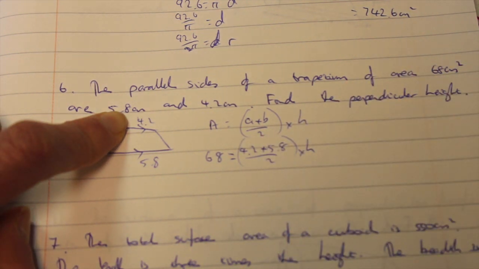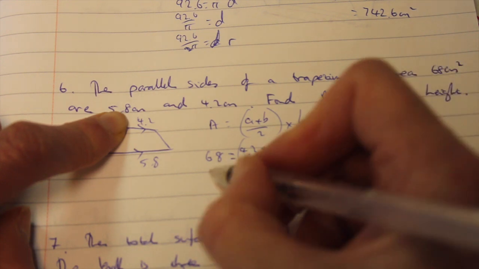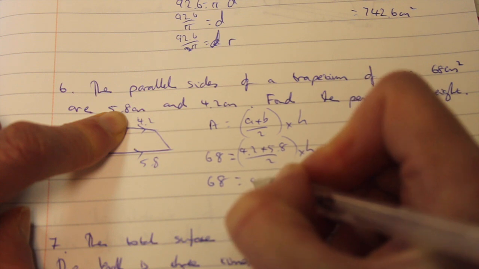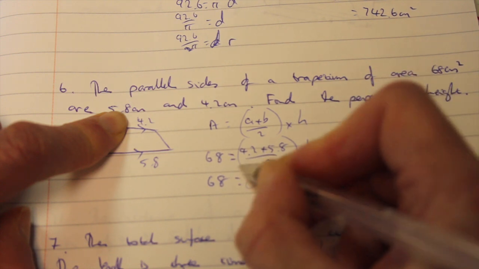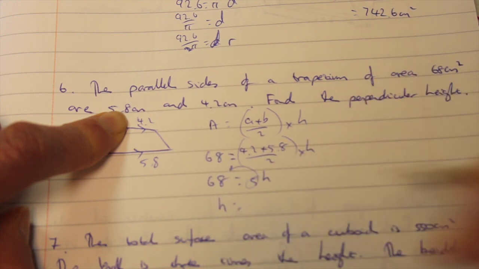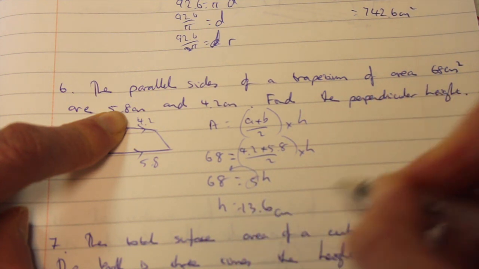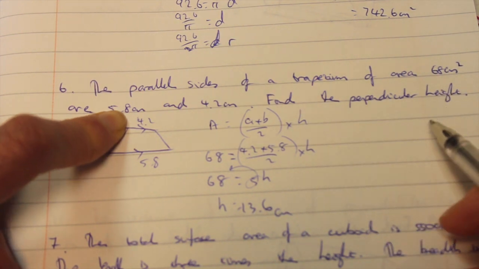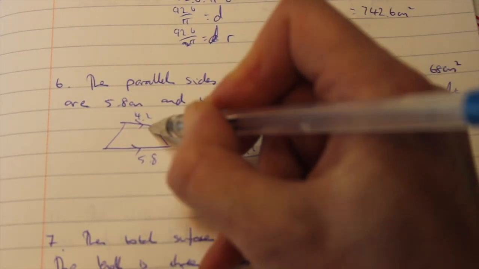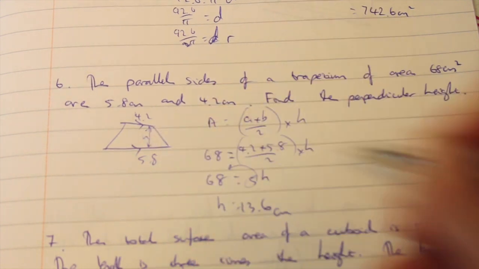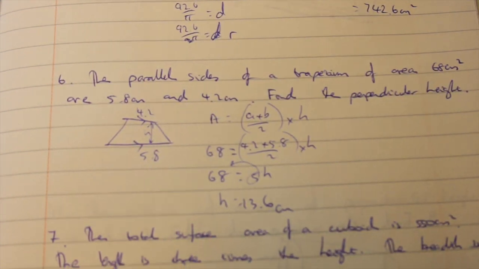I can work this bit out here. 4.2 add 5.8 is 10 divided by 2 gives you 5. So you have 68 equals 5h. I can work out h, bring that over and divide. So 68 divided by 5 gives me an h value of 13.6 centimetres. And that's indeed what the question was asking. Find the perpendicular height. Perpendicular just means the straight up height, the one at right angles.